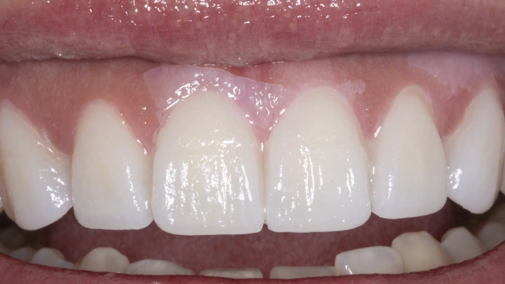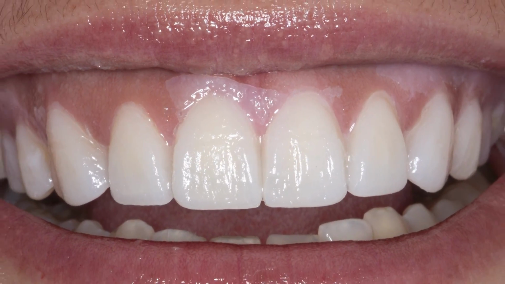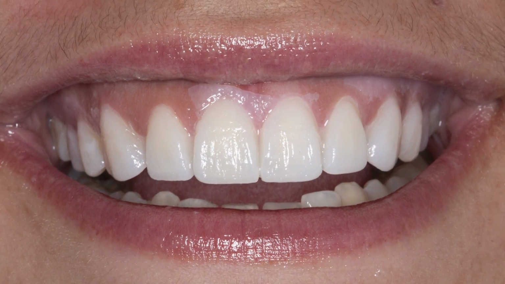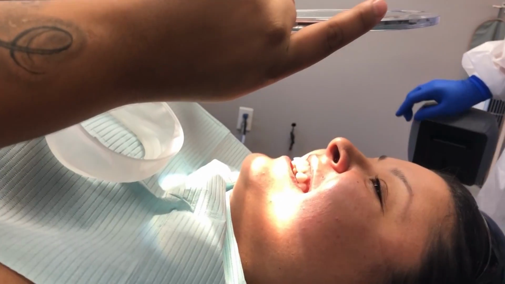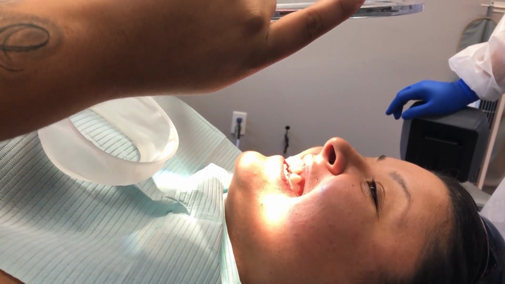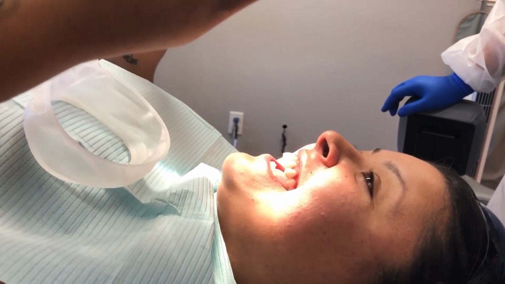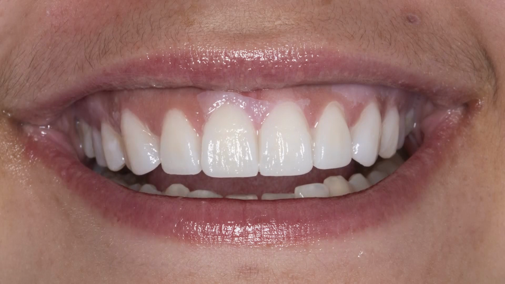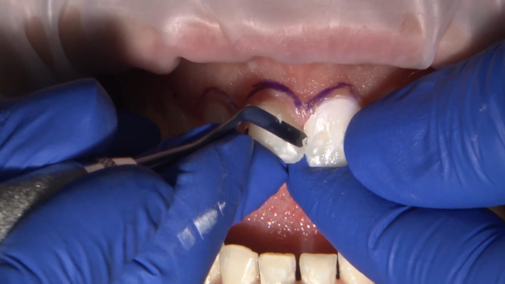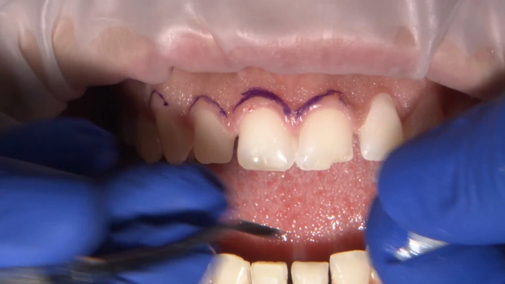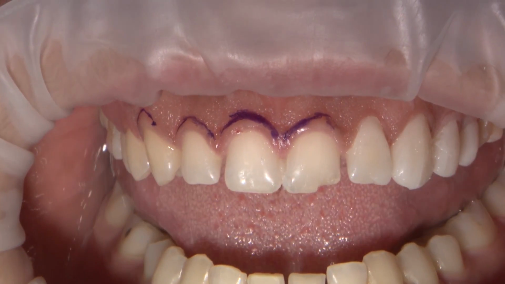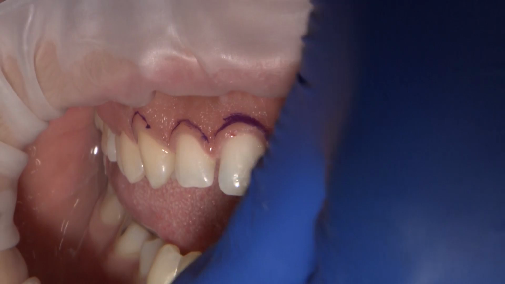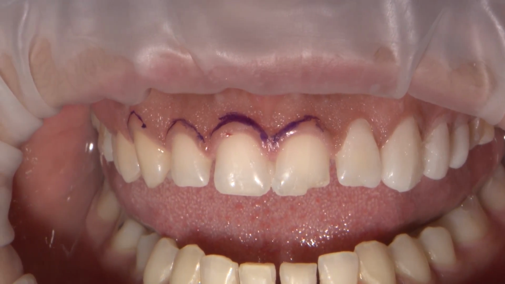From the diagnostic workshop, I create a mock-up to help plan the ideal gingival display and tooth proportions. Snap on the trial smile and let the patient see what the final result would look like. When looking at tooth proportion, it's not just looking at a number. For example, the average length of a central incisor is 10.5 millimeters. Instead, we have to look at the width to height ratio, which for centrals should be between 75 to 80%.